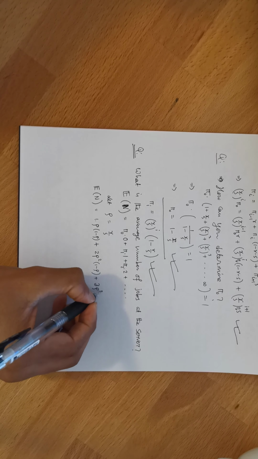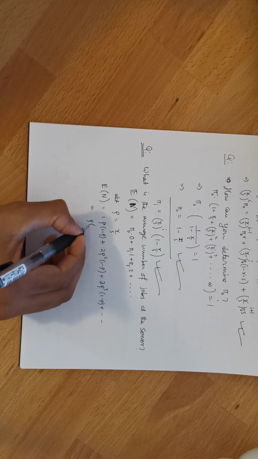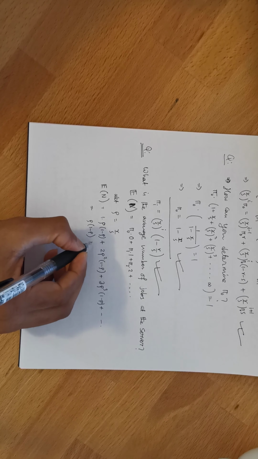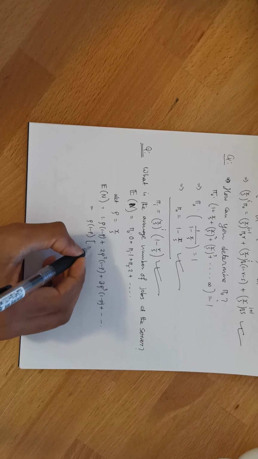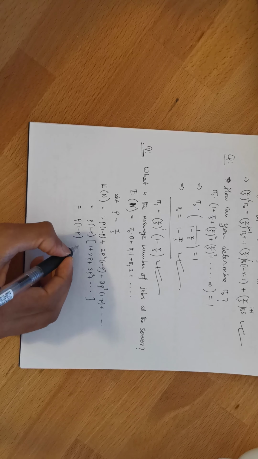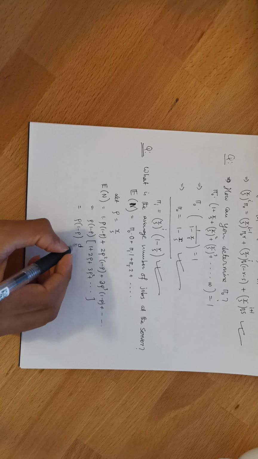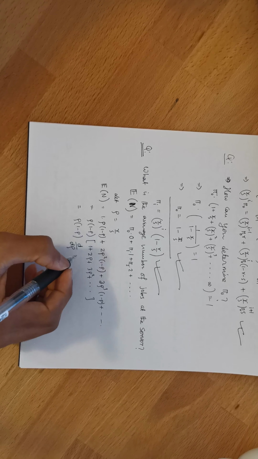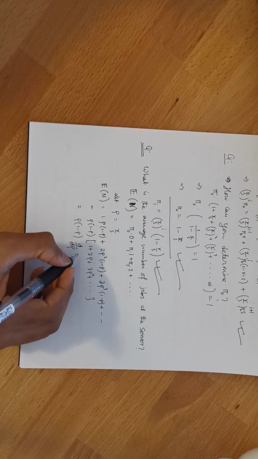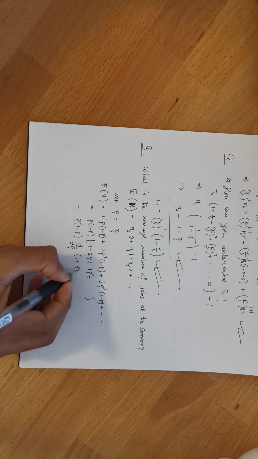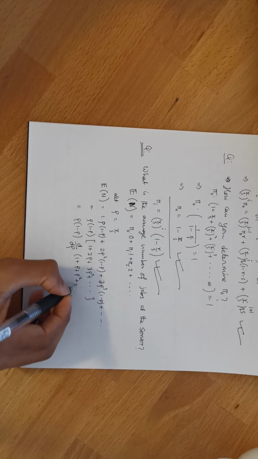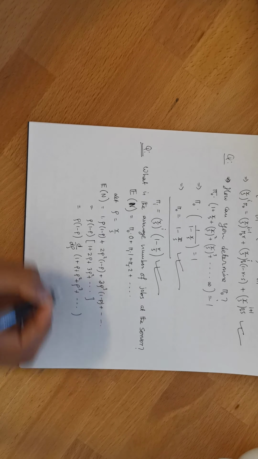So you can take common rho into 1 minus rho, and then you can see this is 1 plus 2 rho plus 3 rho square, and so on. You can actually think of this as d by d rho of 1 plus rho plus rho square plus rho cube, and so on.